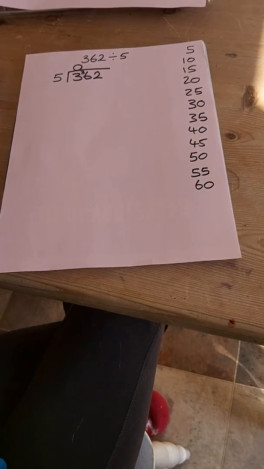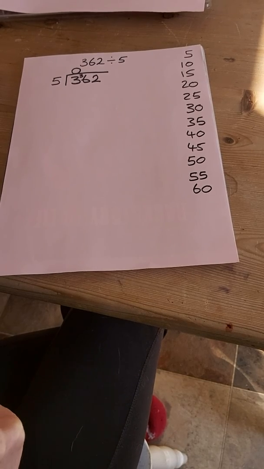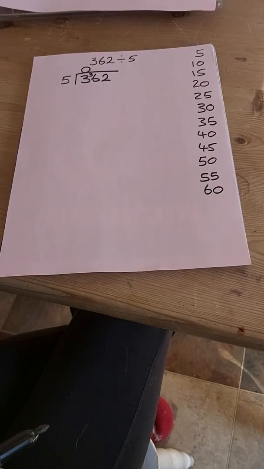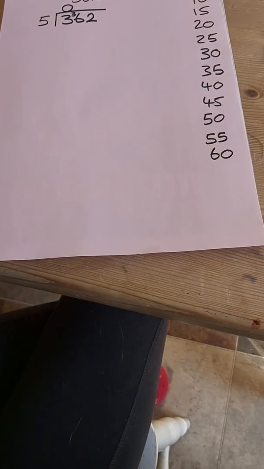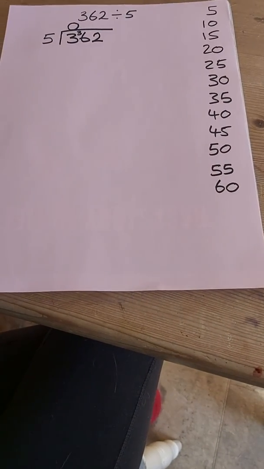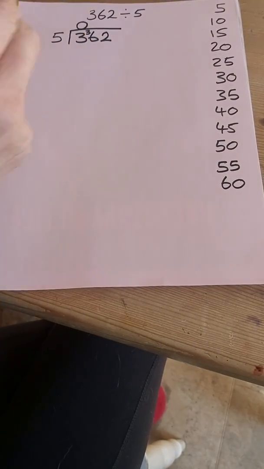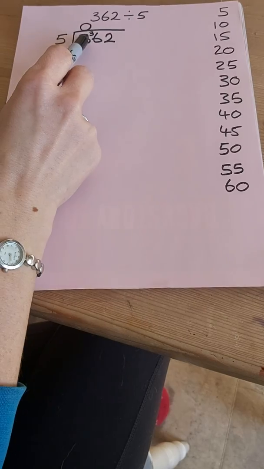So now, hopefully you can see that nice and clearly. Maybe you need to get a bit closer. You can see I've put the 3 next to the 6. So now it says 36. And so you say, right, how many groups of 5 are there in 36?